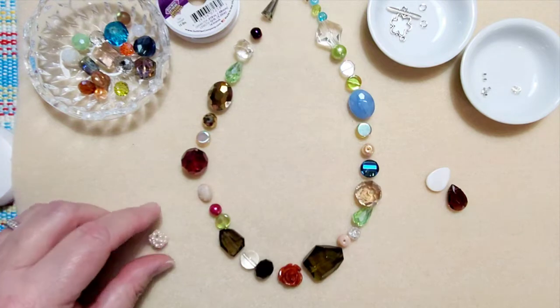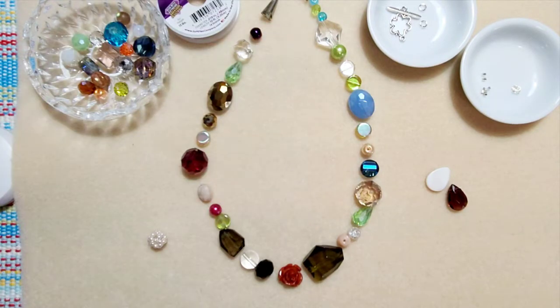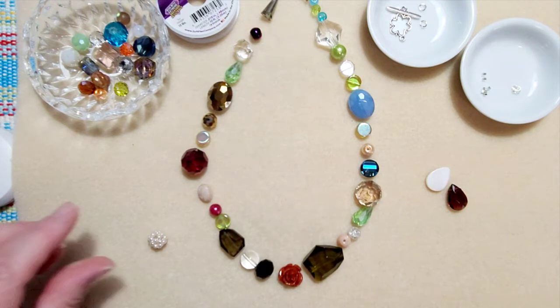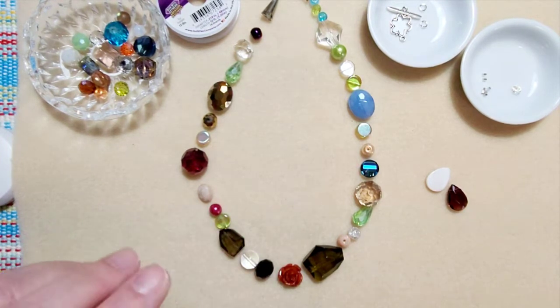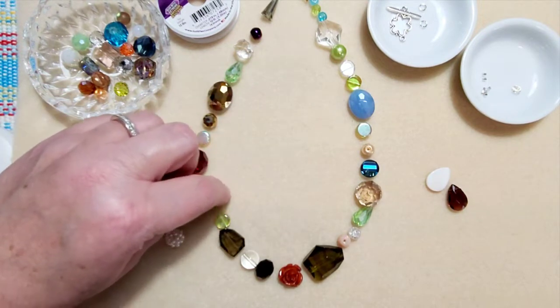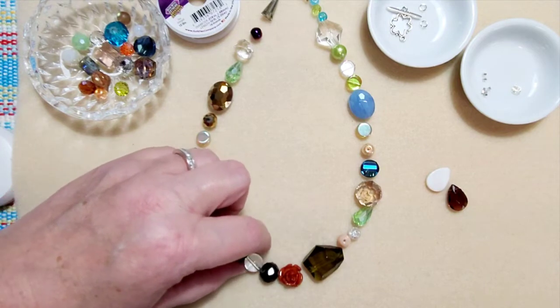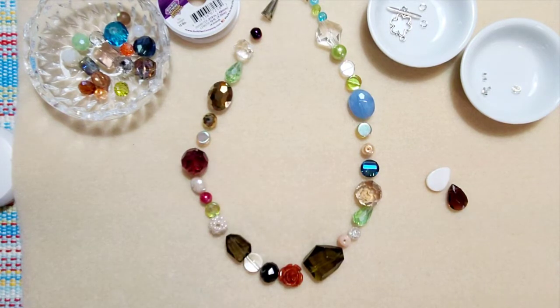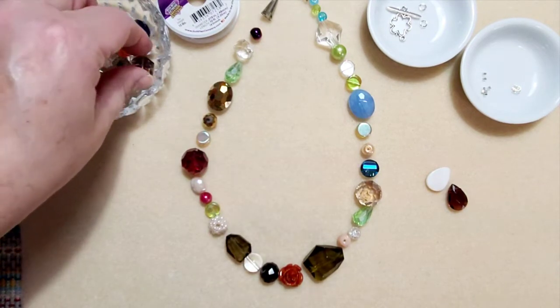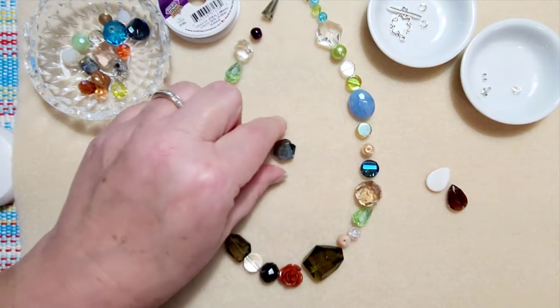Let's see, I've got a lot of blue and green here, so I may want to change that around as well and add, I'm really liking that. So how about this here? And then we could add this little, it's a hexagon bead.